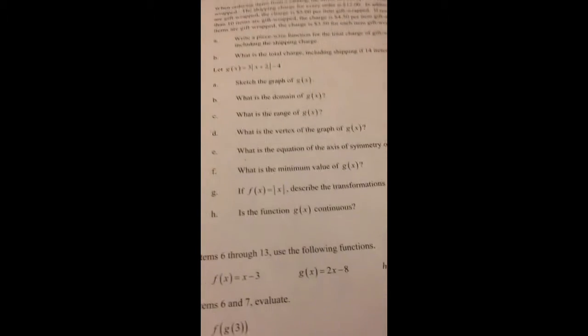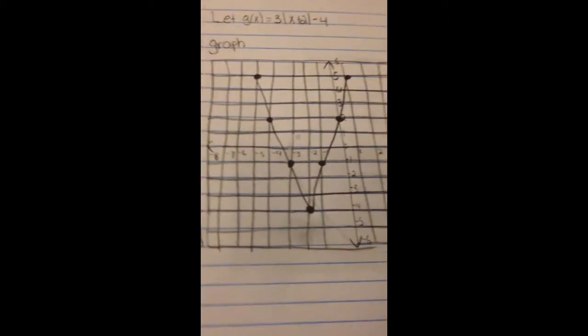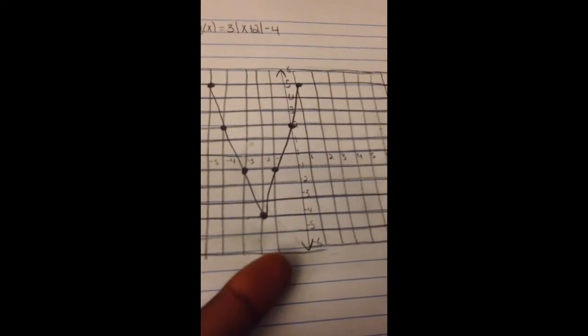And then, what is the minimum? 5F is what is the minimum value of g(x)? It's -4 because it's the lowest value.